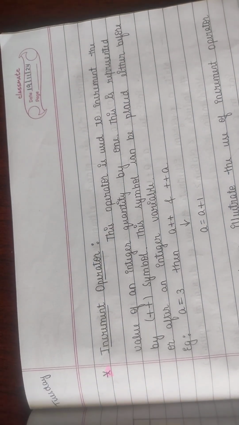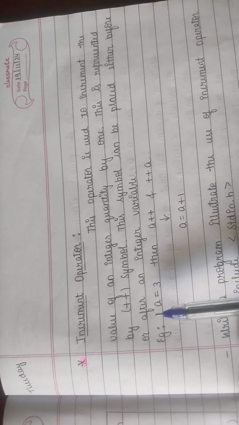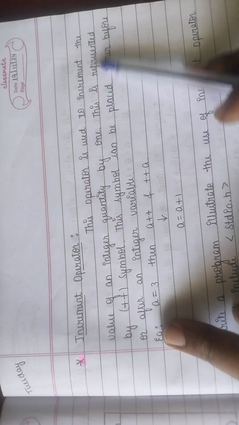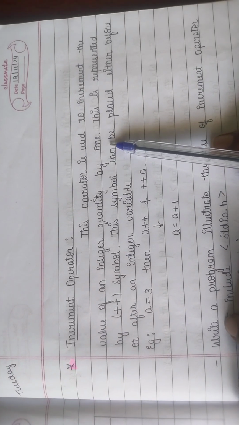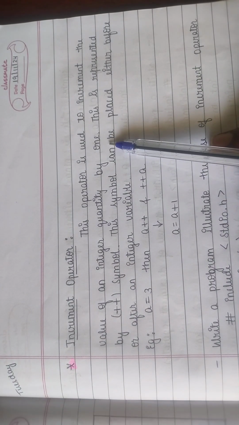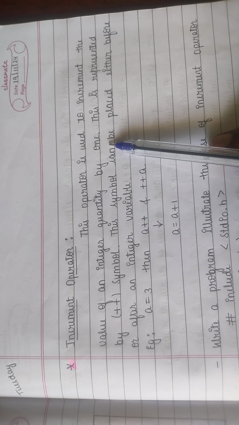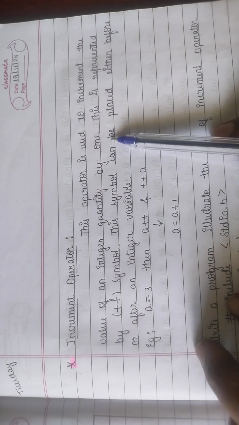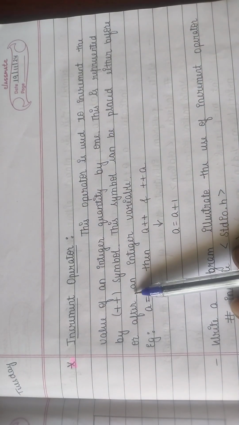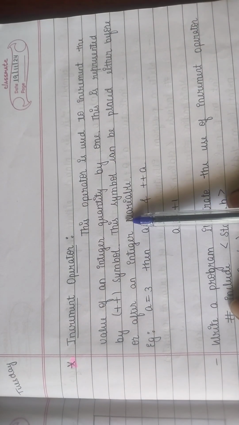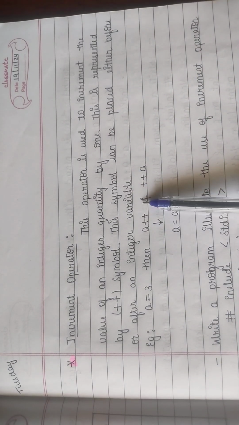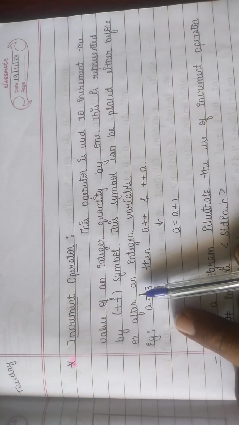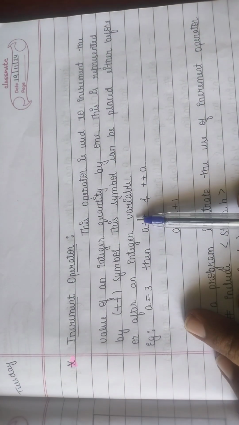Now come to the next operator, called the increment operator. This operator is used to increment the value of an integer quantity by 1. It can increment the value of a constant, a variable, a quantity by 1. It is represented by the double plus symbol. This symbol can be placed either before or after the variable.